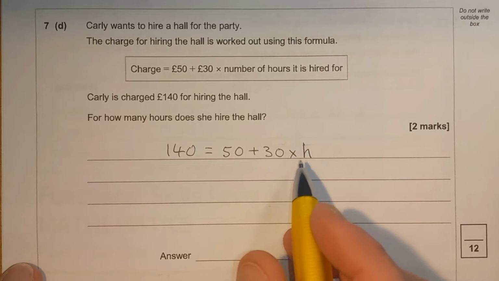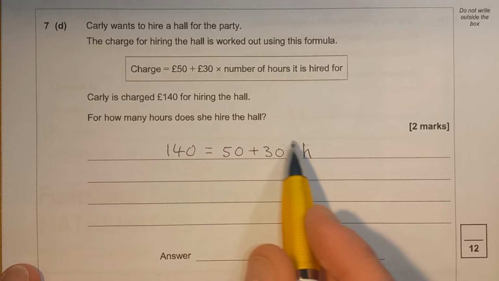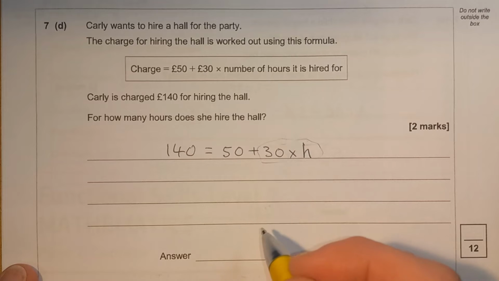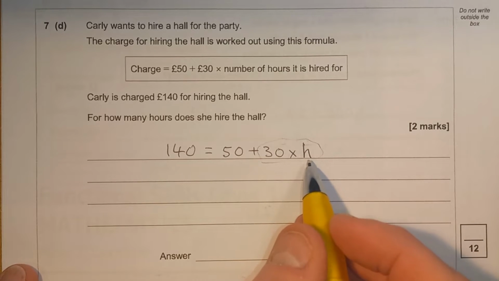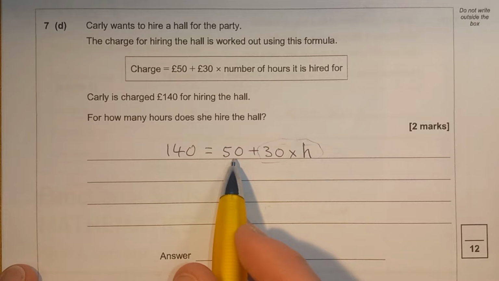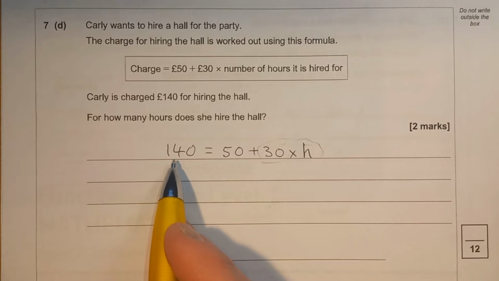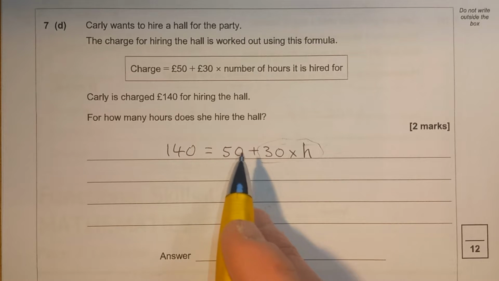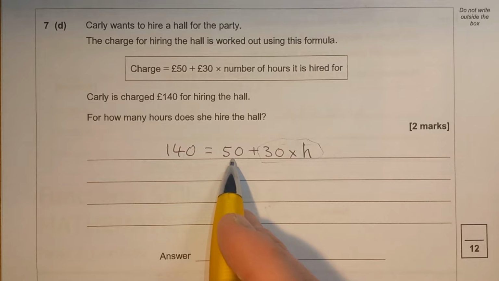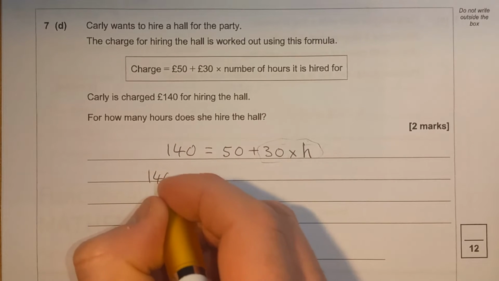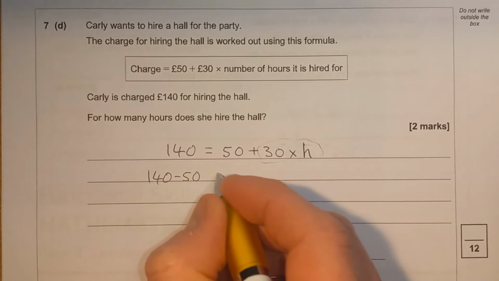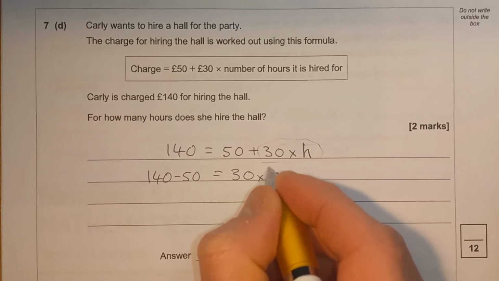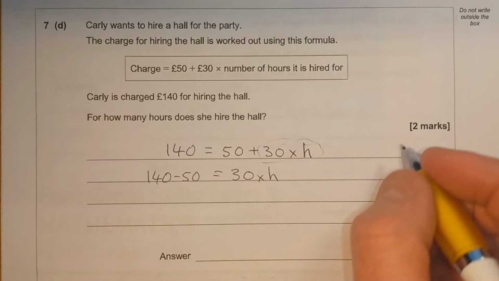Now, using our BIDMAS rules, we know that the multiplication would be done first. So what that means is that this bit is all kept together. Now we're trying to work this H out, so what we actually want to do is to get rid of this 50. So if the total cost of £140 is 50 plus this thing, well, if we take 50 away, so 140 minus 50, then all that's going to be left is this thing here, which happens to be 30 times H.